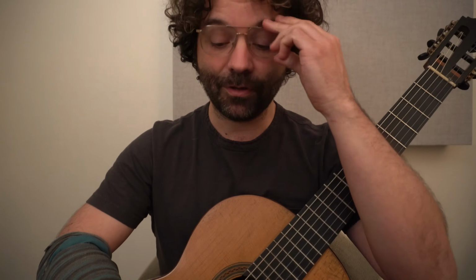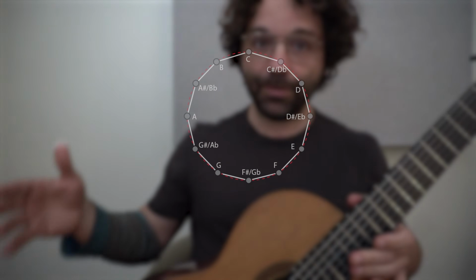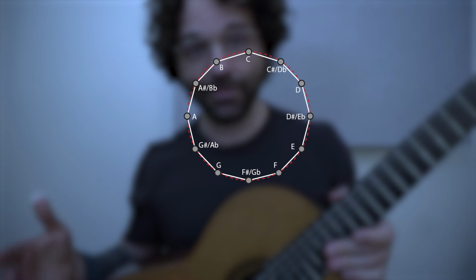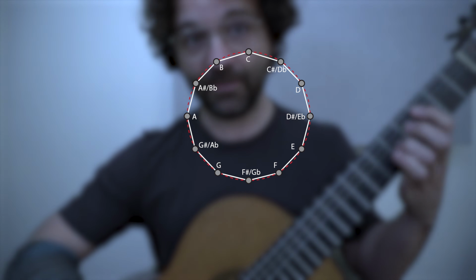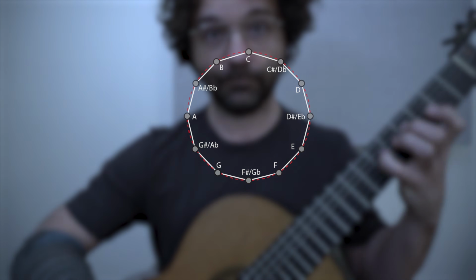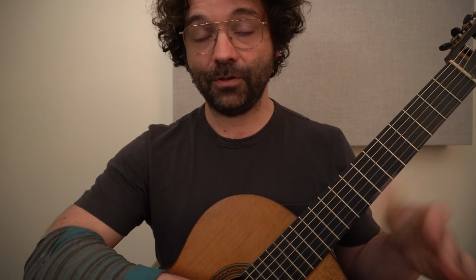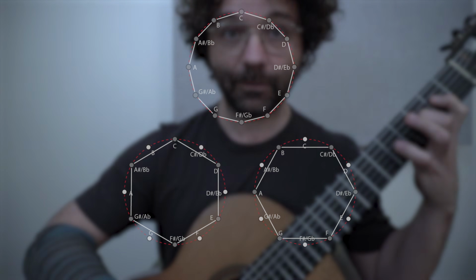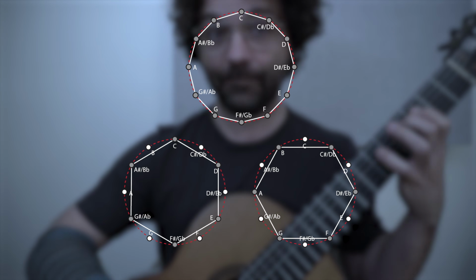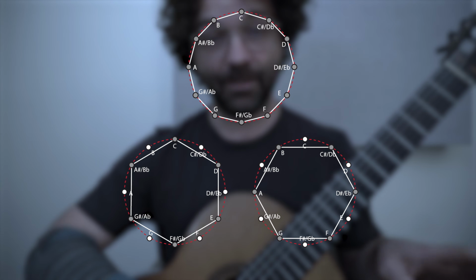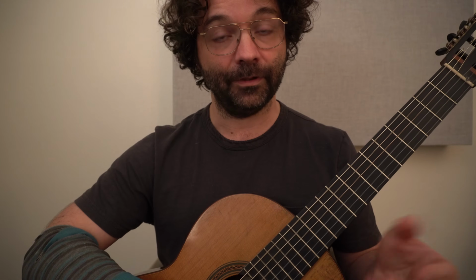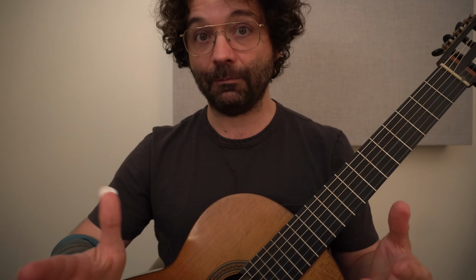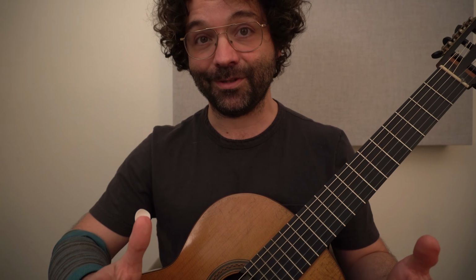So in the creation theory, you start with the chromatic scale, which is the universe. So we'll go from C to C. And that's the chromatic scale. Break it up into 2 parts. It's 2 whole tone scales, that's C whole tone and C sharp whole tone. Those are the parents or grandparents of everything we're looking at within this theory.